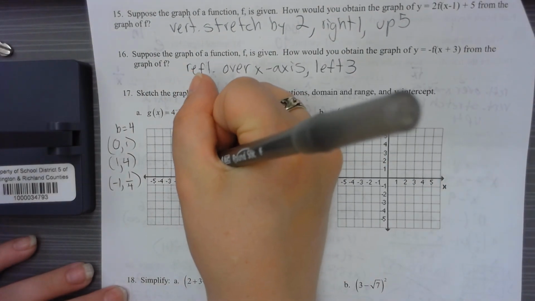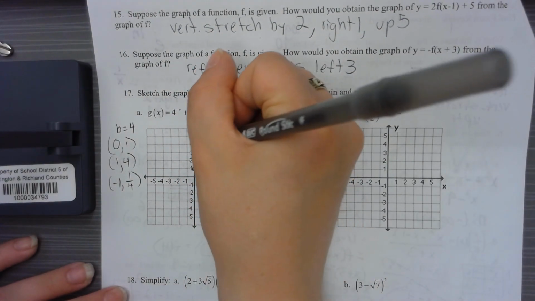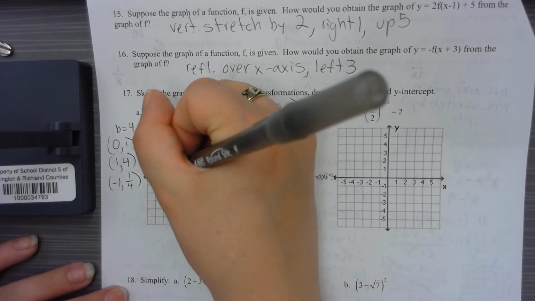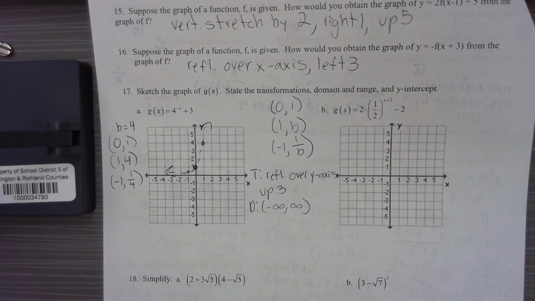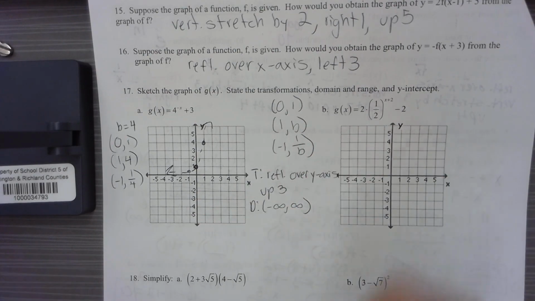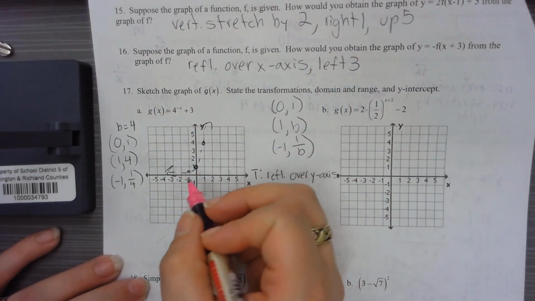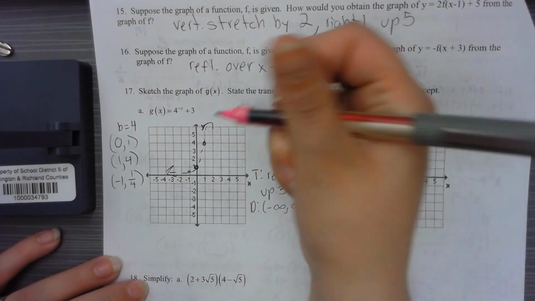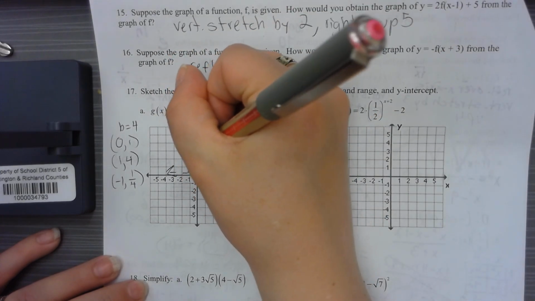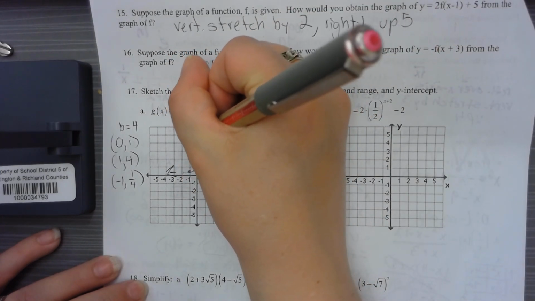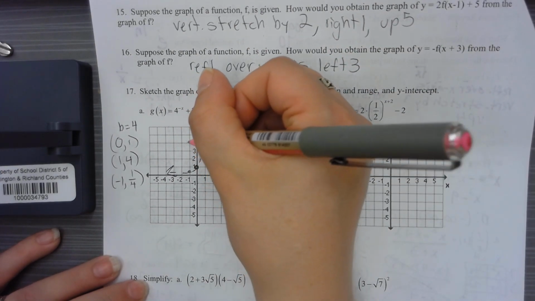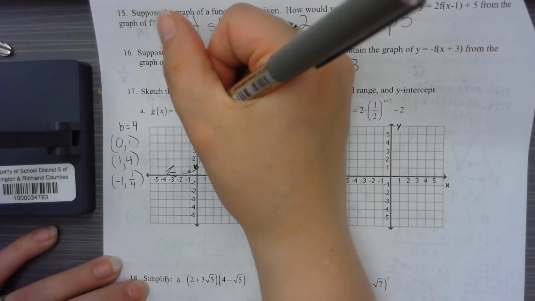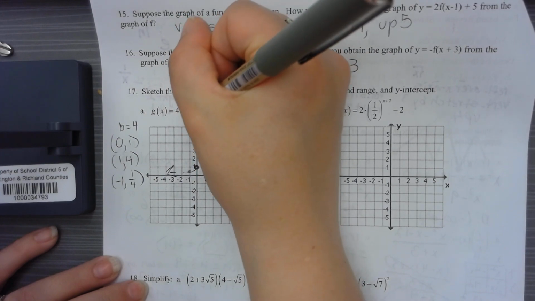So again, I'm going to plot the parent function 0, 1, 1, 4, negative 1, 1/4. So this is the parent function. And then we are reflecting that over the y-axis, and then shifting it up 3. So I'm going to take 0, 1. If I reflect it, it's not going anywhere, so it's just going to shift up 3, so it'll be here. 1, 4 would reflect to be negative 1, 4. And then it's going to move up 3. 1, 2. It goes a little off my graph, but that's okay.